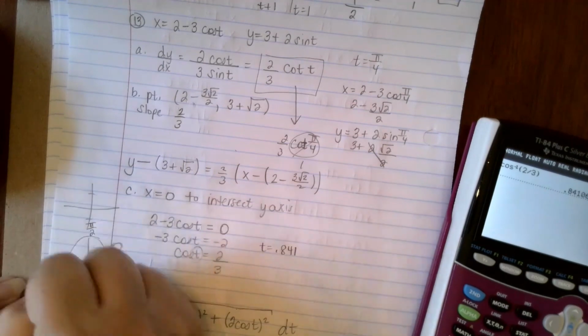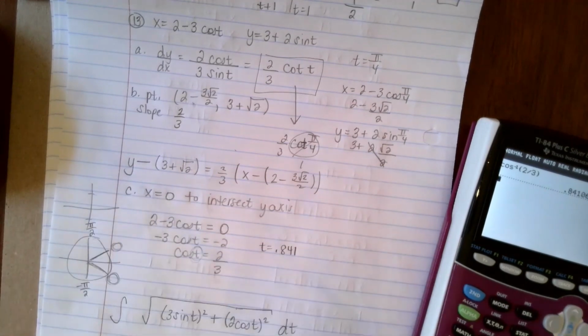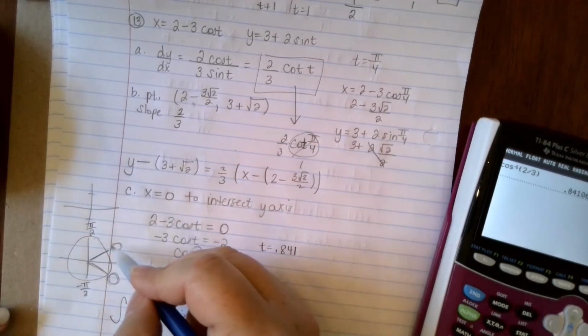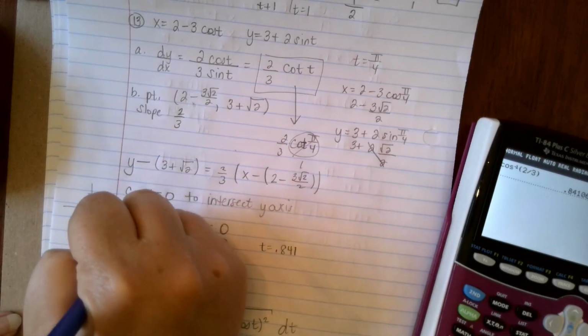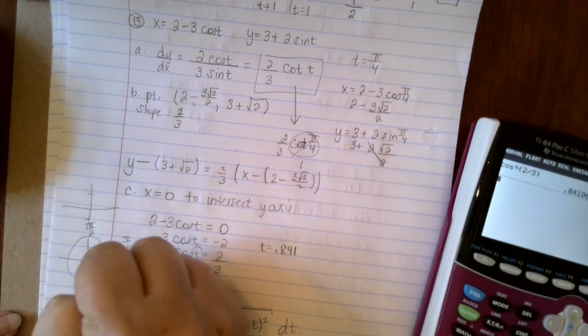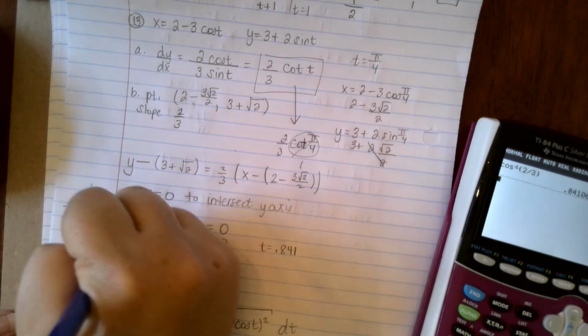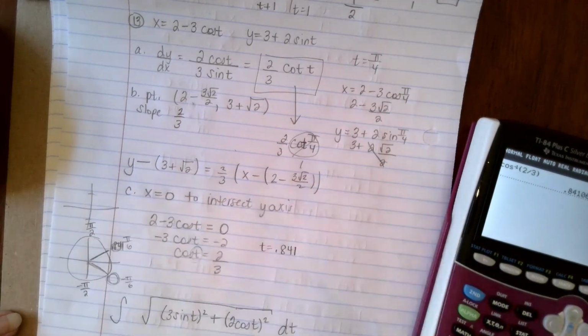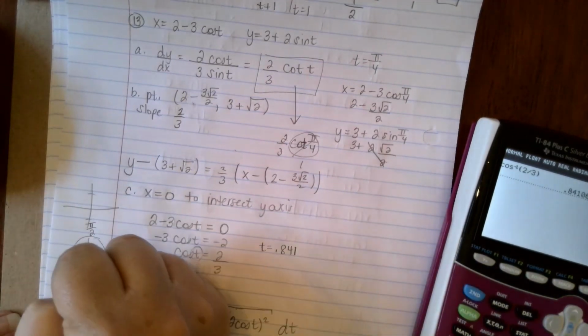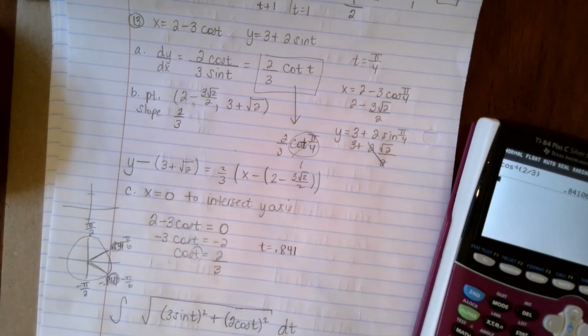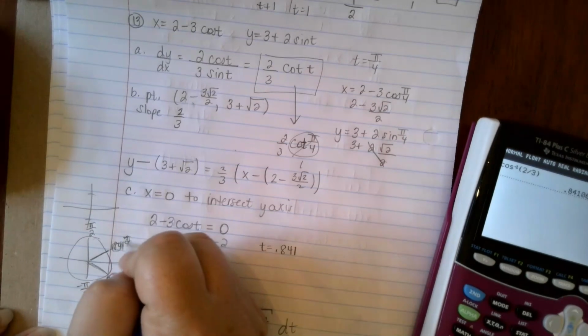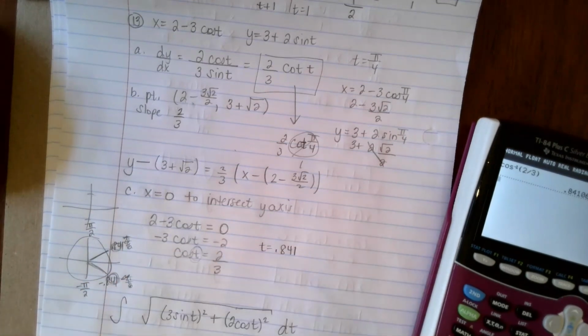This is positive pi over 2. This is negative pi over 2. So if this were positive pi over 6, this would be negative pi over 6. Which means that if this one is positive 0.841, this one would be negative 0.841. Okay? They're going to equal the same thing, and it's not pi over 6. I was just using that as an example.